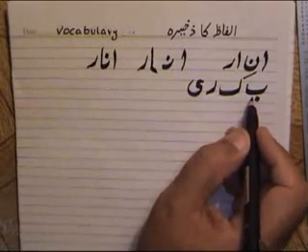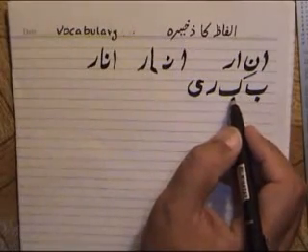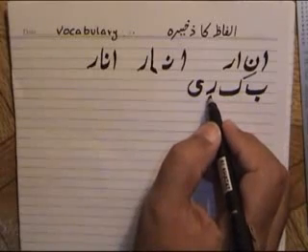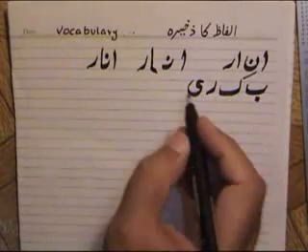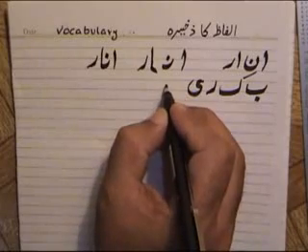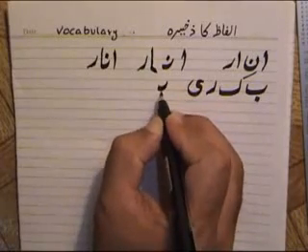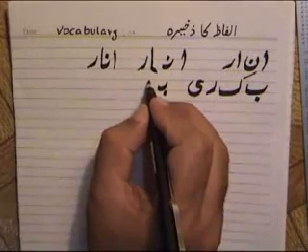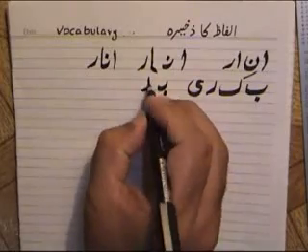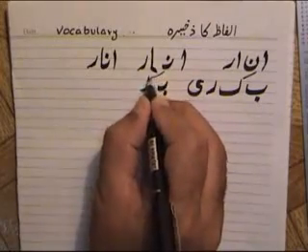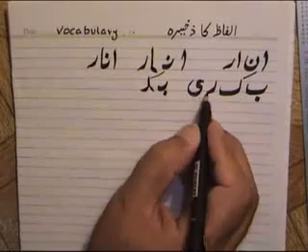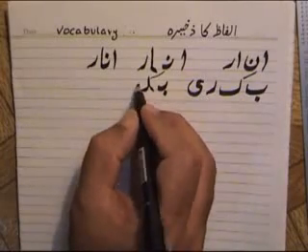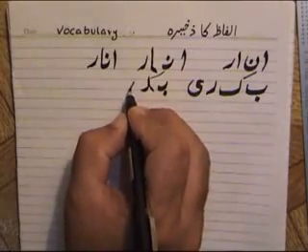So here be is a connector, kaf is connector, re is non-connector, and ye is connector. So be is connector, so it will take initial position like this. Kaf is connector, so we'll write kaf like this. It has connector on both sides. And then re is non-connector, so it will take final position.